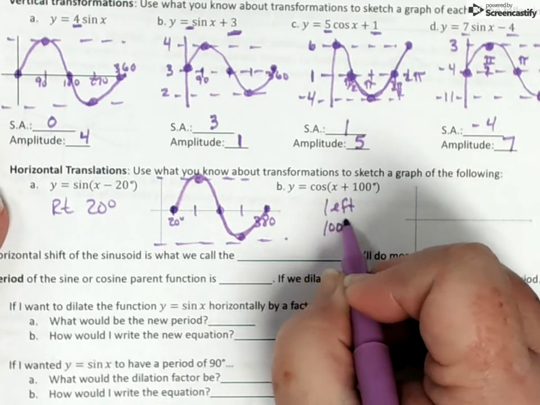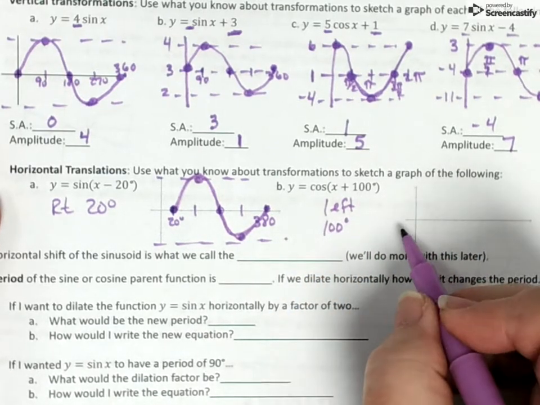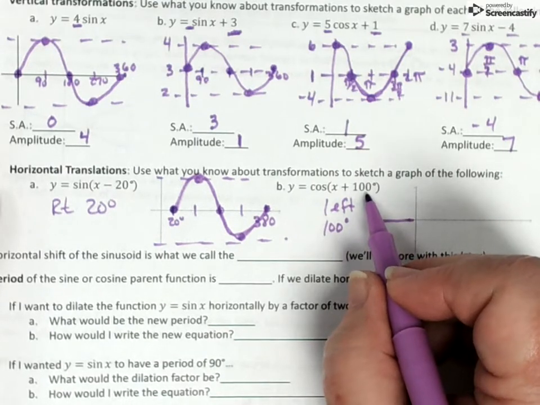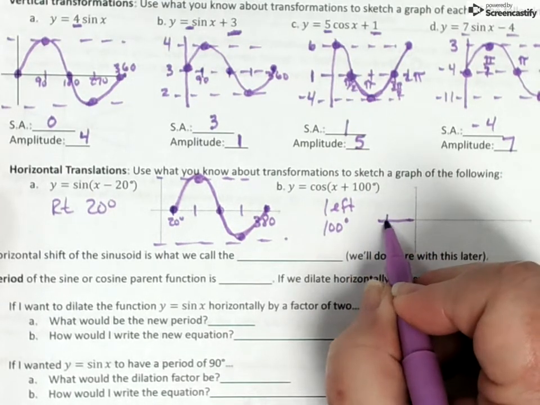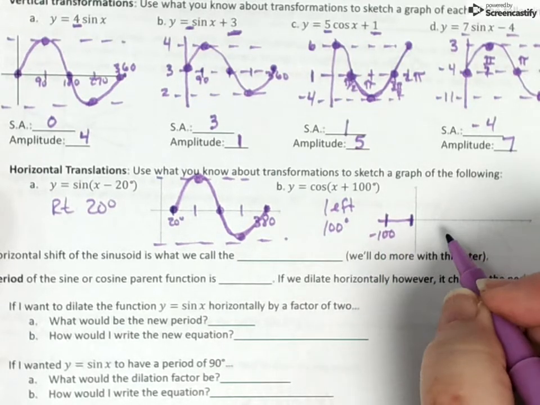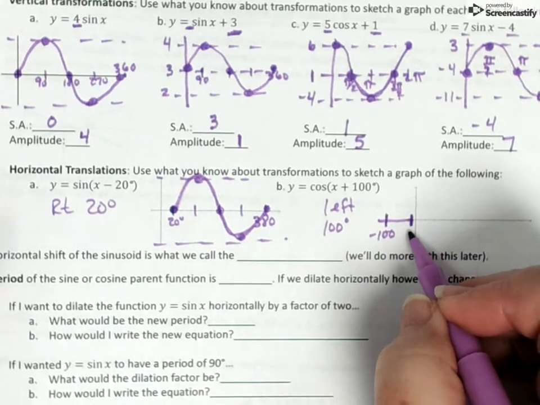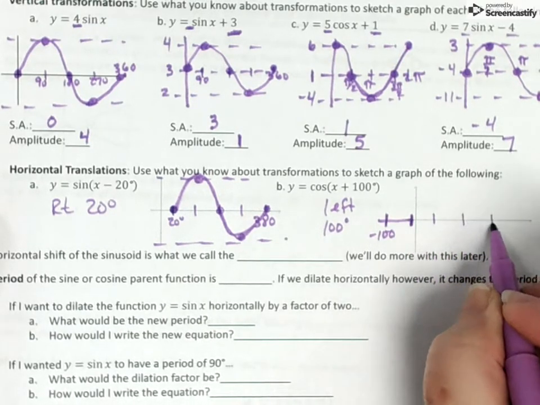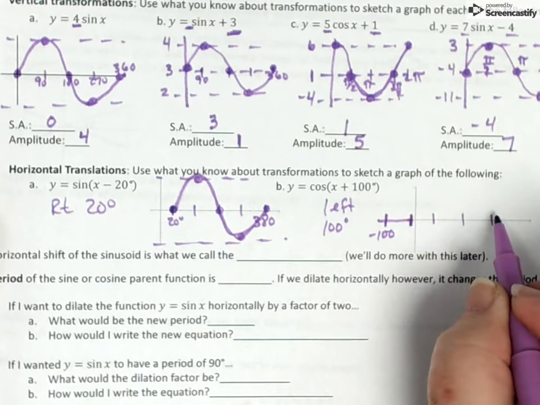Left 100 degrees. Now be careful, because if we go left 100 degrees and a quarter period is only 90 degrees, then we're going to really need, here's our left 100. We need one just to the left of the y-axis again, because that's actually still negative 10. But 1, 2, 3, 4. So we just try to make our tick marks evenly spaced.